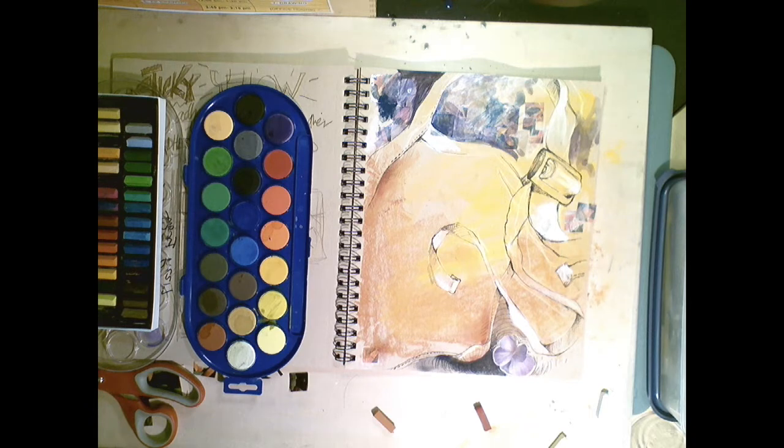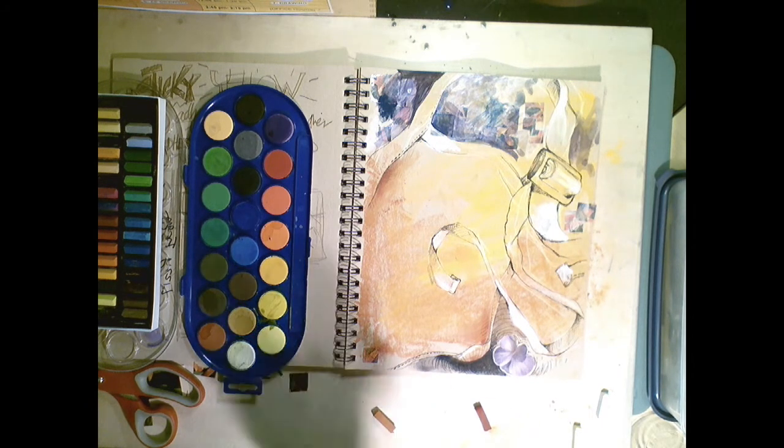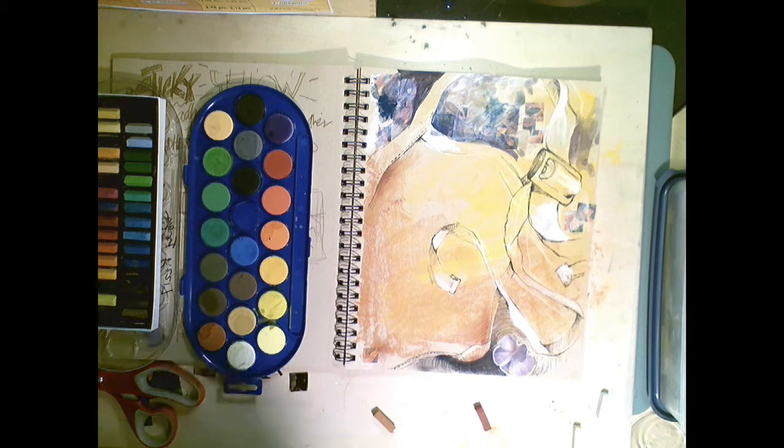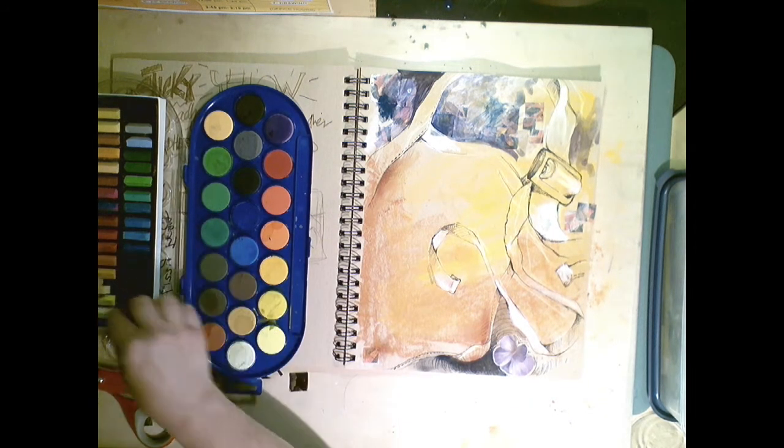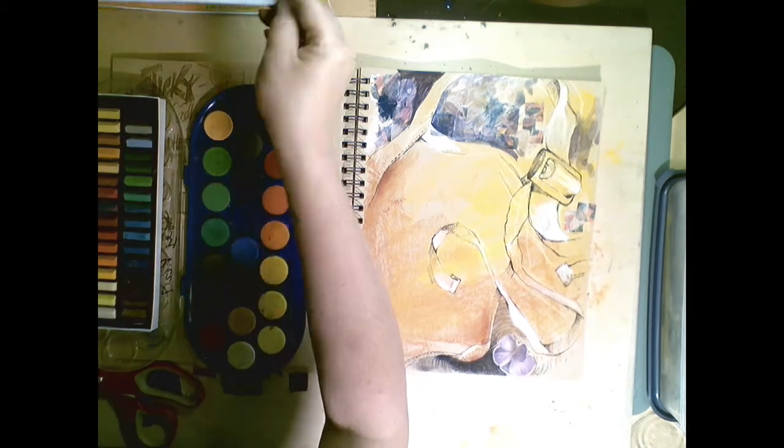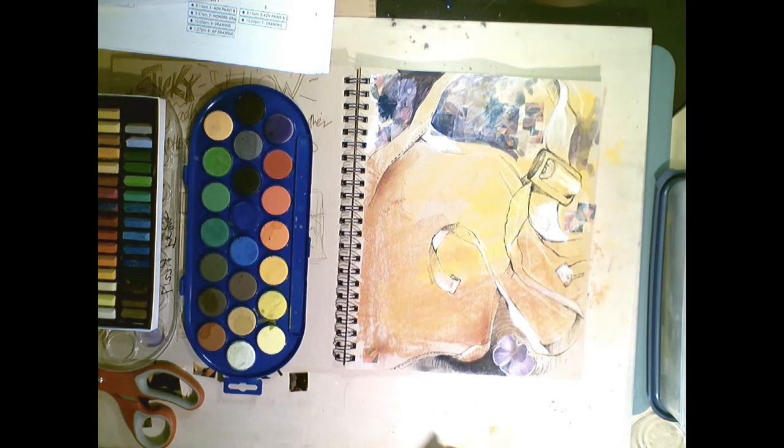In actual time, this took approximately an hour to create from beginning to end, and will hopefully be the inception for a finished piece. So I hope you learned something today, and have fun.